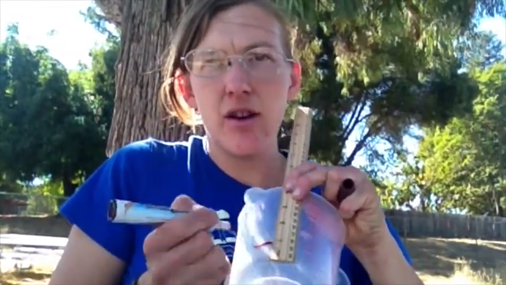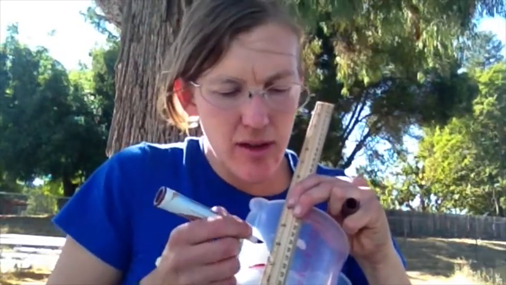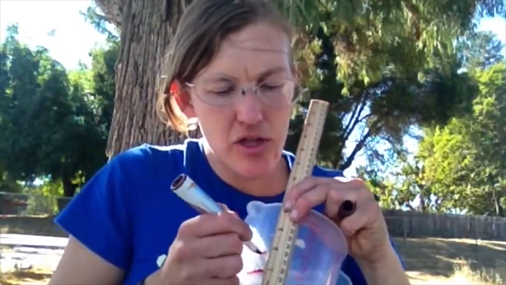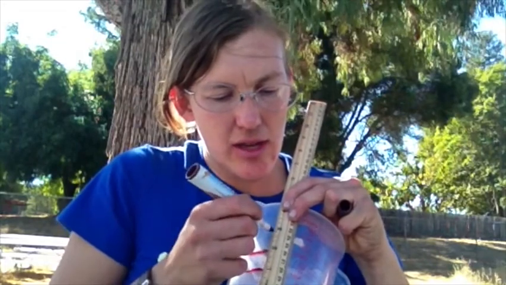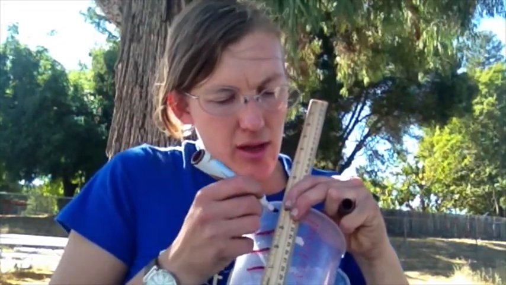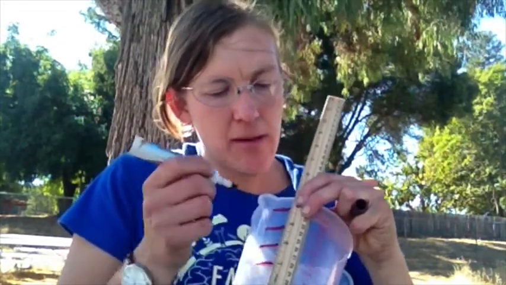Yes. So 1 inch. You're going to have a line at 1 inch, a line at 2 inch, a line at 3 inch, a line at 4 inch. My container only goes to 4 inches, but if yours is taller, you can keep going as tall as the container is. Then I don't need my ruler anymore, but I do need to label my lines.